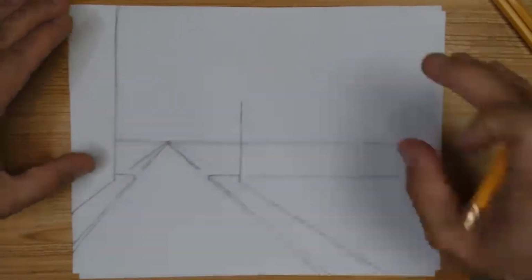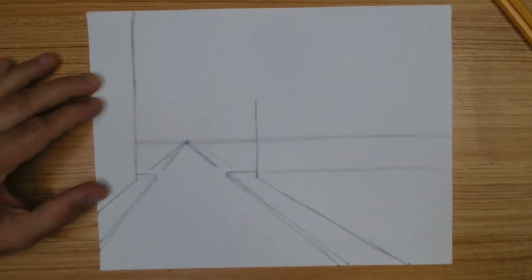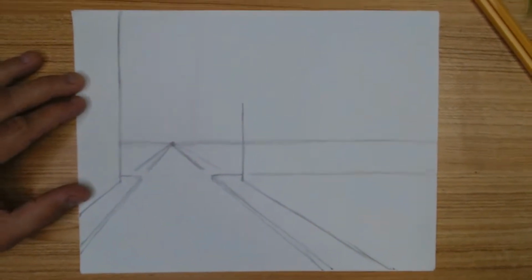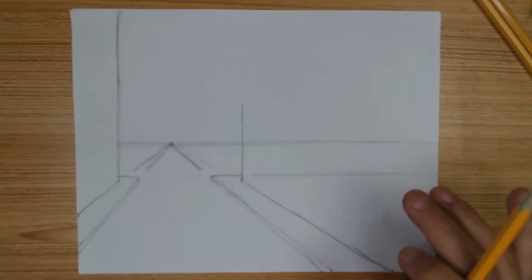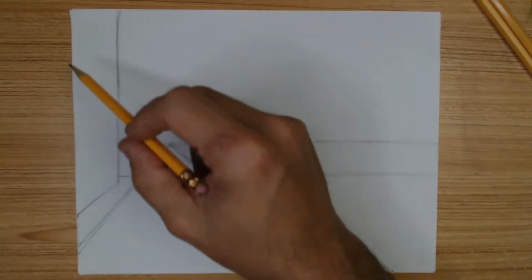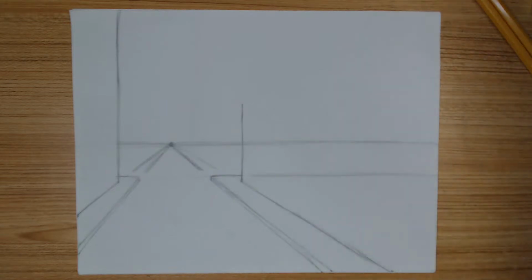I don't want to bring the camera too close to the paper because I want you to see the entirety of the paper. So I don't want to focus on what's inside the paper. I need you to see the ends of the paper. Okay. Change pencils or sharpen your pencil. Okay.